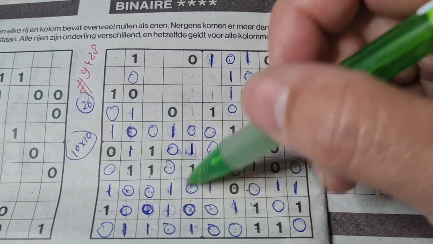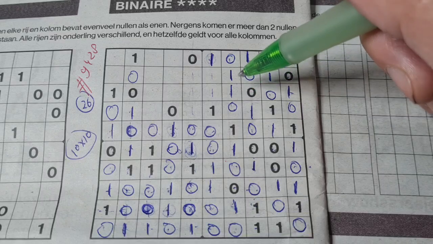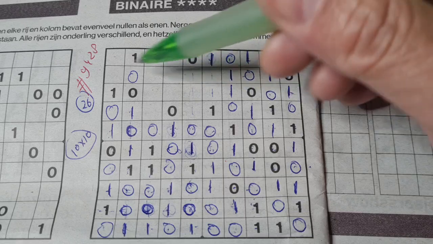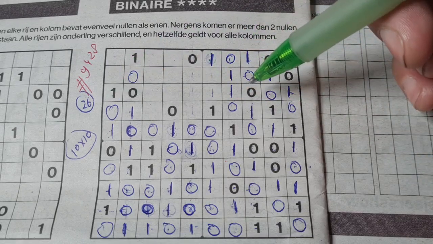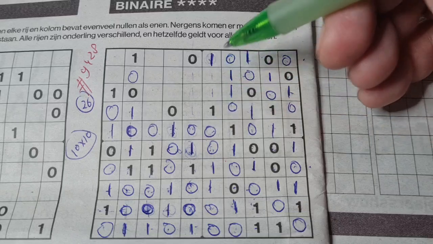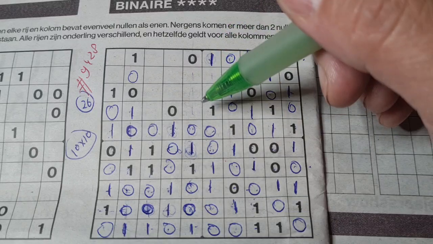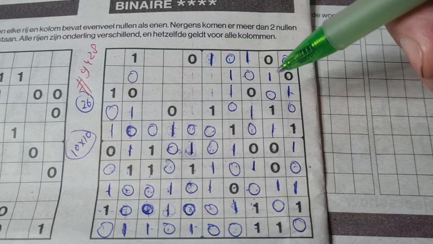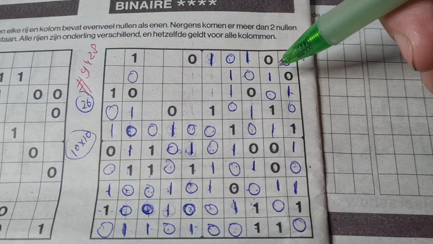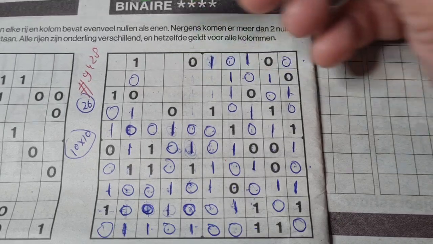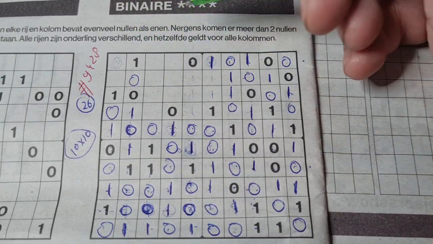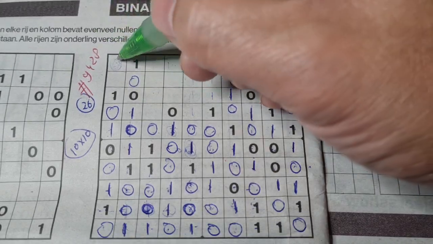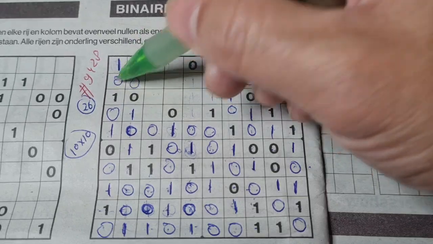Now, 4 O's, okay. 1, 2, 3. Come on. 1, 2, 3, 4. 1, 2, 3, 4 O's. If we place number 5 there, the 5th O, then we have 3 ones in a row in the first row. Not allowed, one of the rules, so this can be an O. This should be a 1. Between the ones comes an O, double O's.